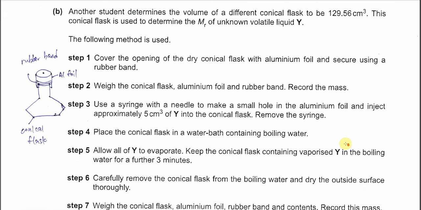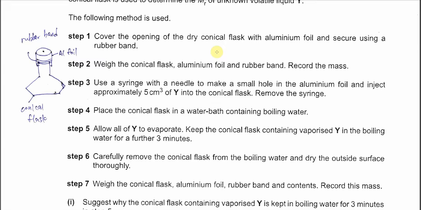Part B. Another student determines the volume of a different conical flask to be 129.56 cm cube. This conical flask is used to determine the molar mass of the unknown volatile liquid Y. So these are the methods, these are the steps that are involved.